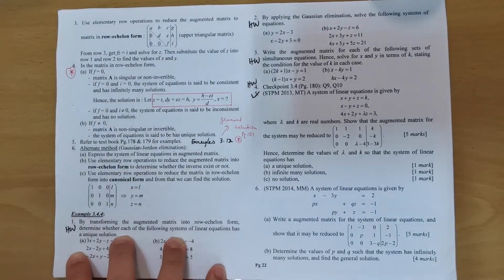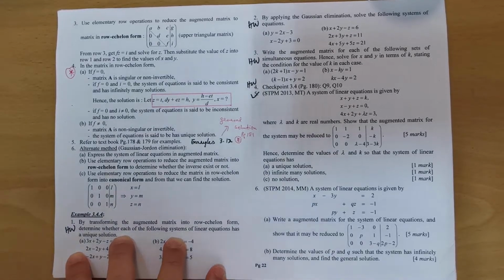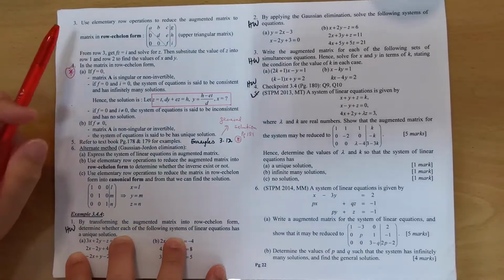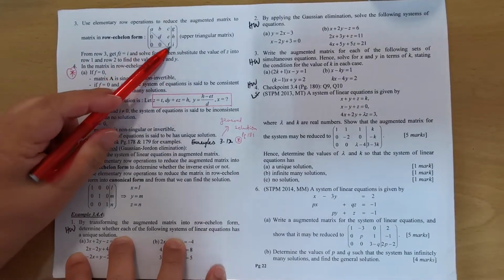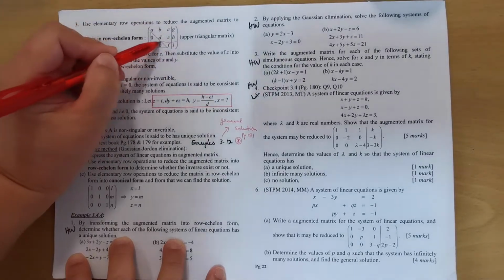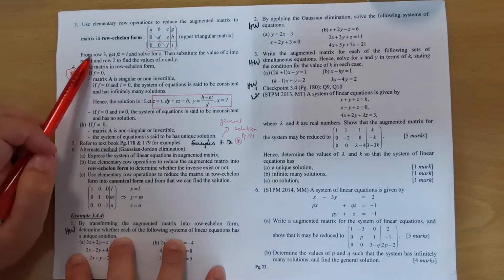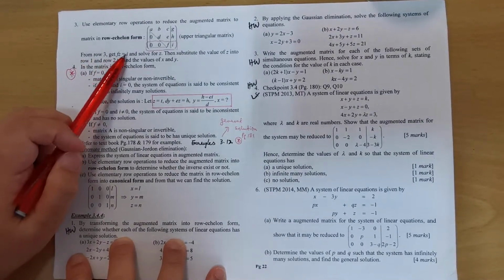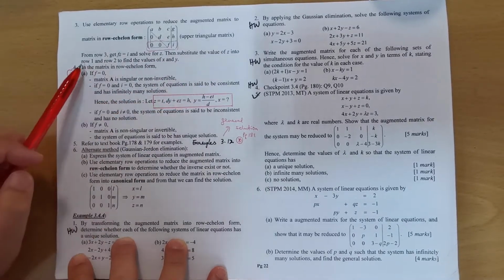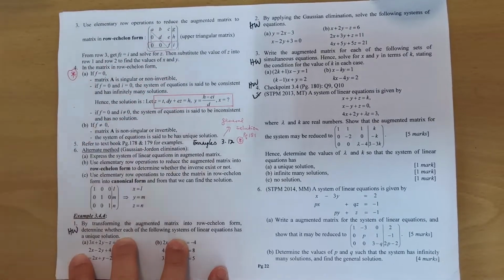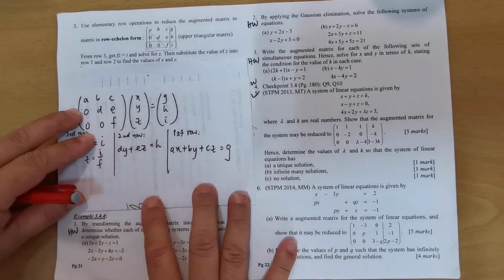All right. So why do we want to express in this form? Actually, the most important is the third row, row number 3. This one gives us the type of solutions. So from row 3, you get fz equals I and solve for z. Then substitute the value of z into row 1 and row 2 to find x and y. Okay, so I will explain this one by using this.